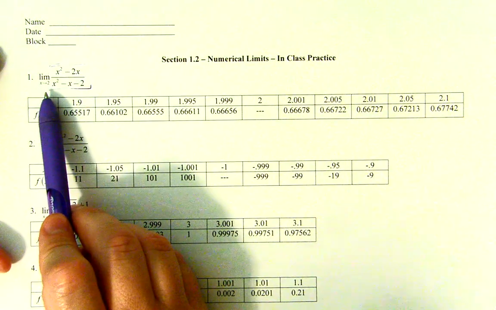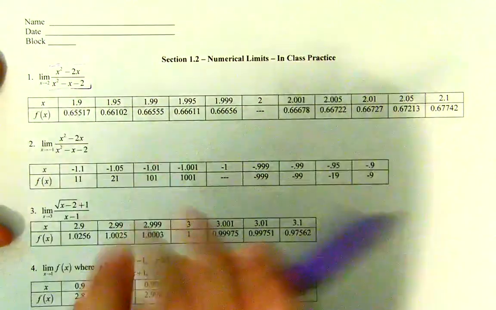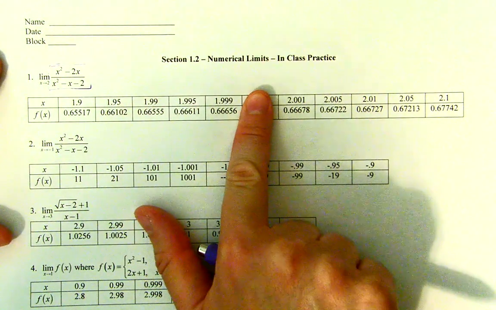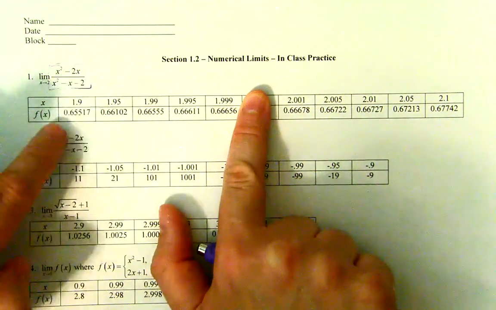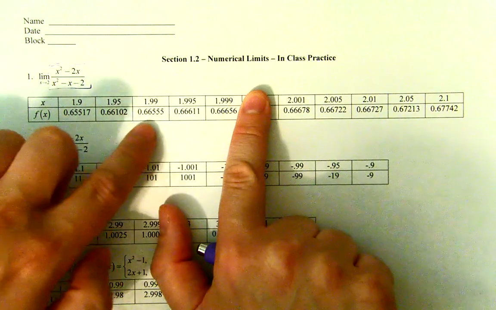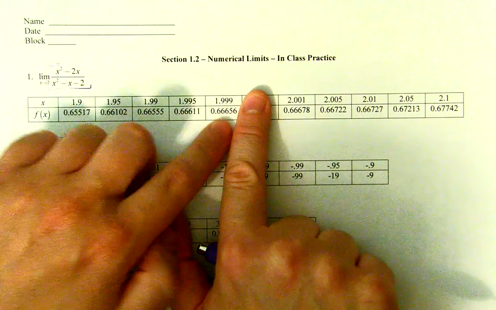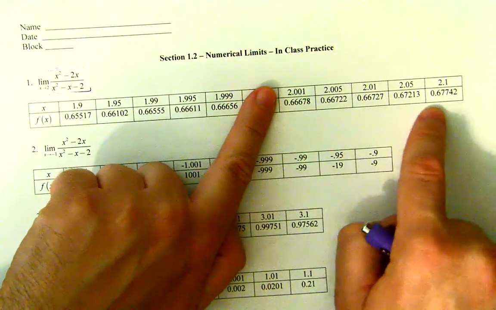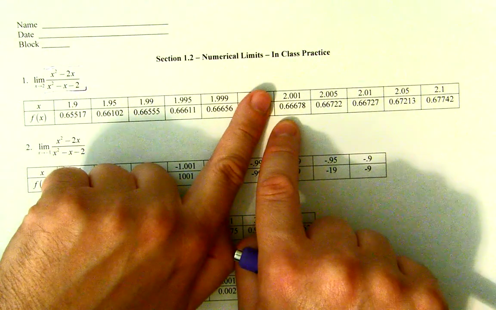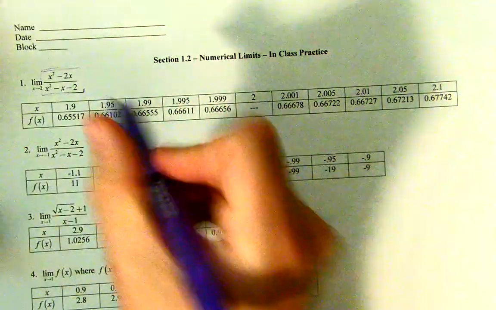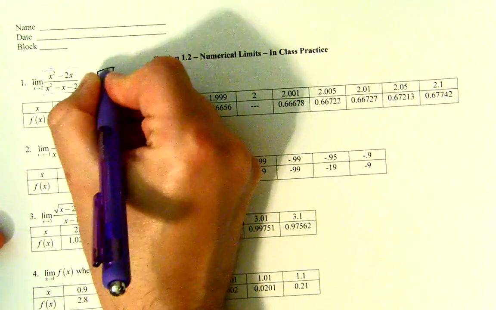So my question here is, as the x's are getting really close to 2, what's happening to the y's? Well, I don't really care about what's going on right at 2, so I'm going to cover up that value. As my x's get close to 2 from the left, the y's get closer and closer to about 0.6666, about 0.6 repeating. Looks like the same deal from the right, 0.67, 0.67, 0.66, 0.66. Yeah, it looks like I'm getting close to about 0.6 repeating from both sides. I'm going to say that's my limit. Or we can be fancy and write it as 2/3.